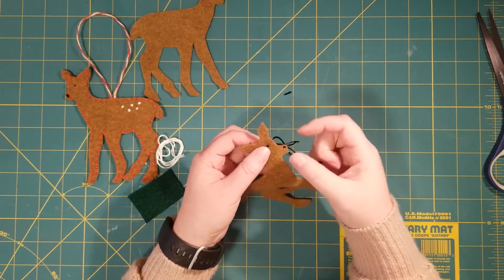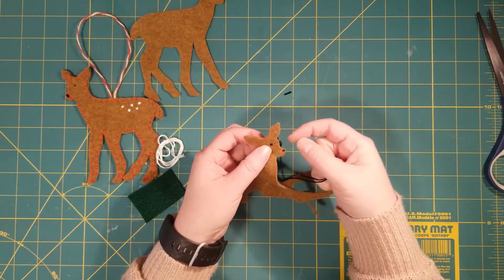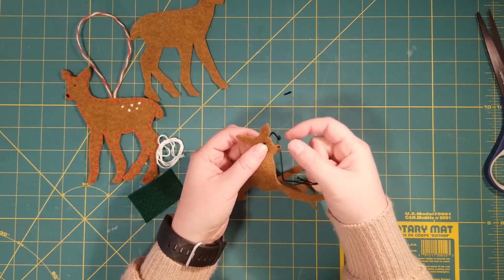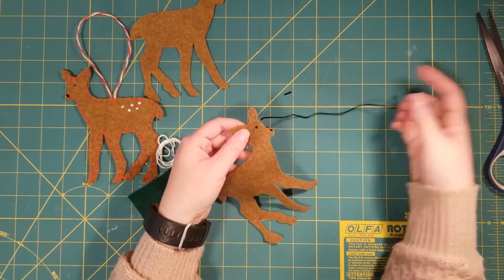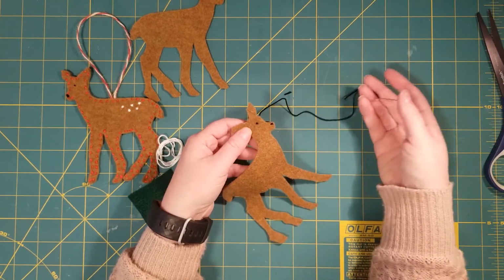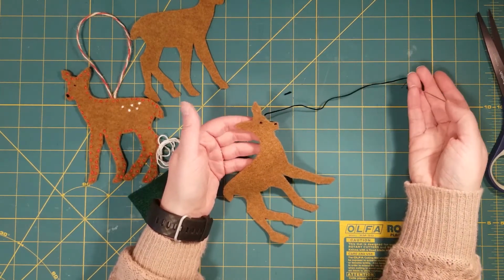And you can kind of see my black thread there, but when I go and add the back of my deer, I will make sure that I push that in as I'm doing the stitching around the edges. But otherwise, there's my eye and my nose, and I'm pretty satisfied with that.